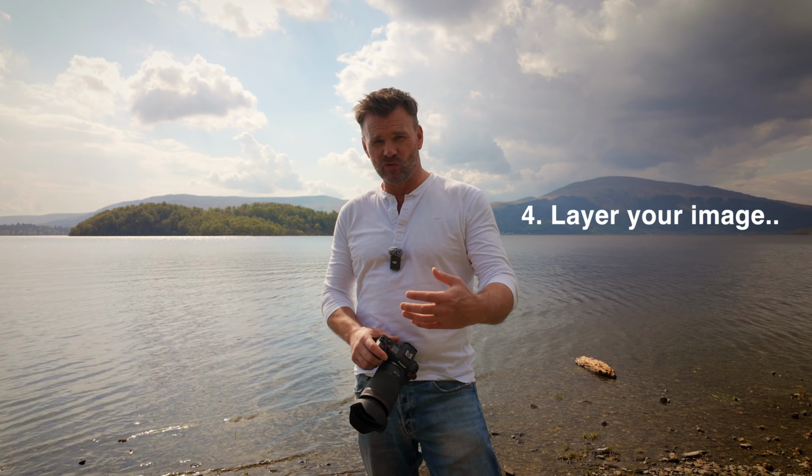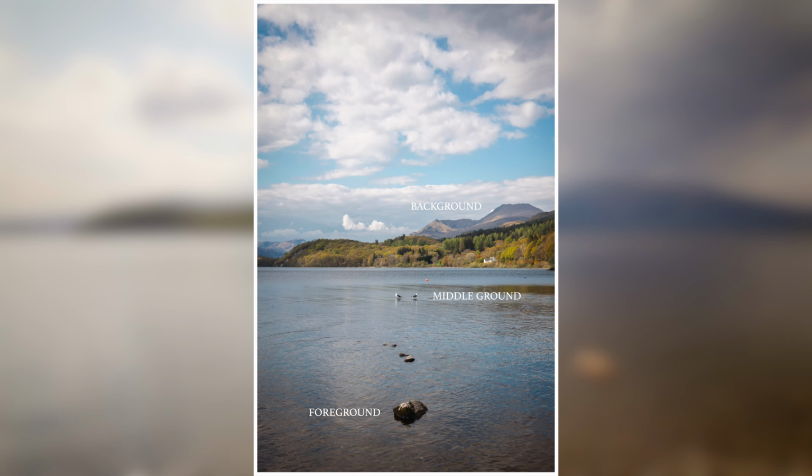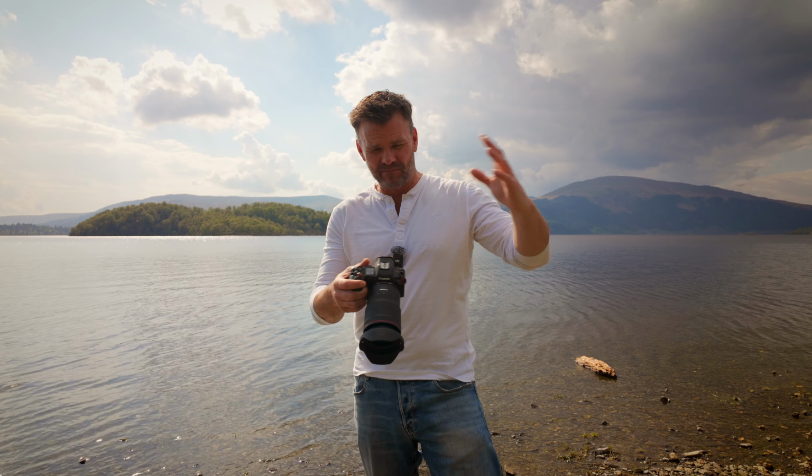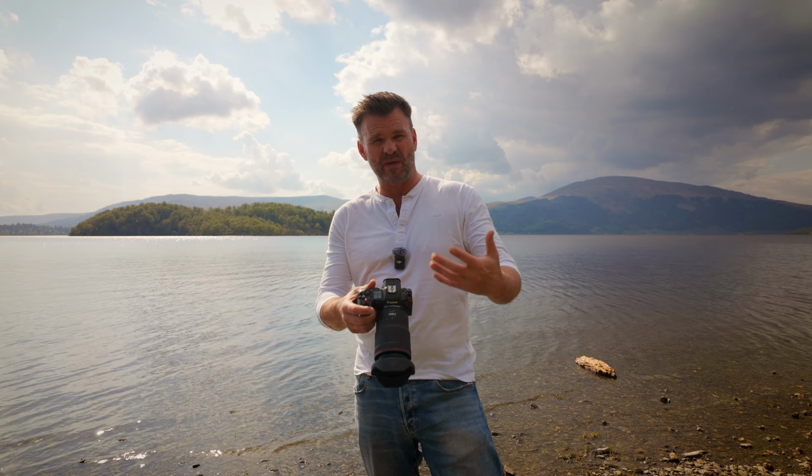So tip number 4 leads on from that, and what we're going to try and do is put something in the foreground, something in the midground, and something in the background. Again, it tells a story and leads the eye the whole way through the image, rather than just having big empty spaces in your photographs that are quite boring to look at.